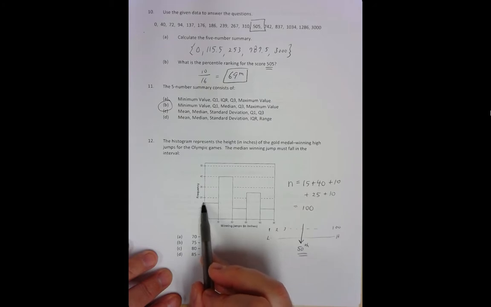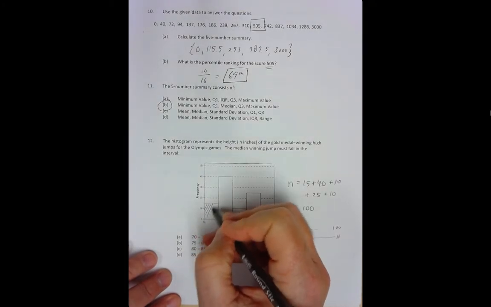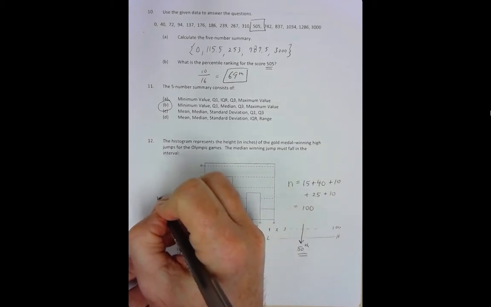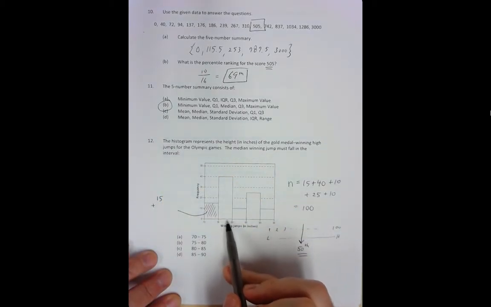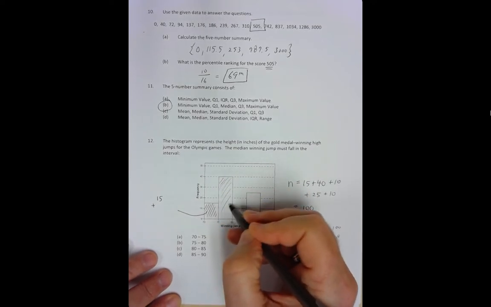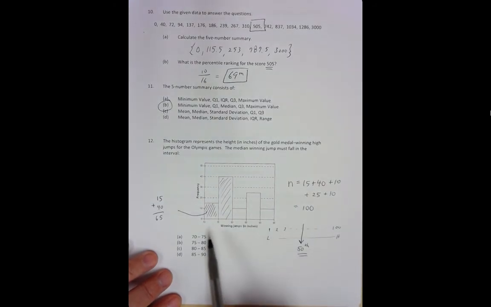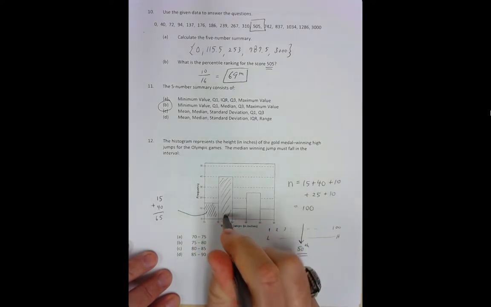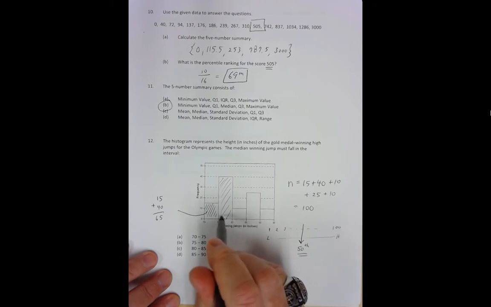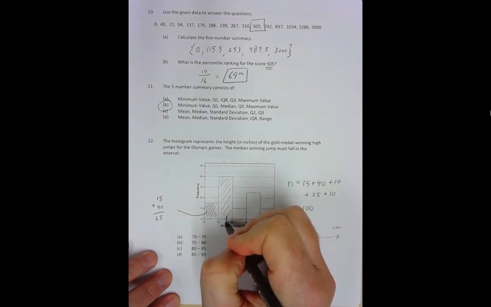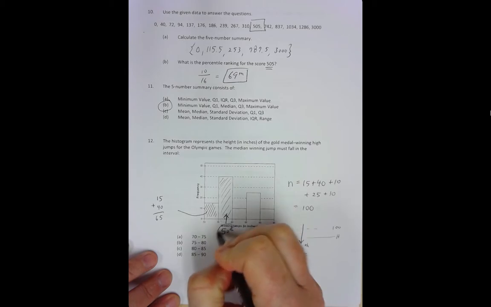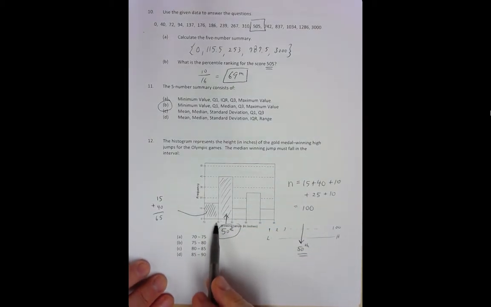I know that 15 of those are here, and 40 of them are here. So my first 65 numbers are between 70 and 80. My first 15 numbers are between 70 and 75. So my 16th, 17th, 18th, 19th, 20th, all the way up to my 65th falls in this range. So my 50th number has to fall in the range of 75 to 80.